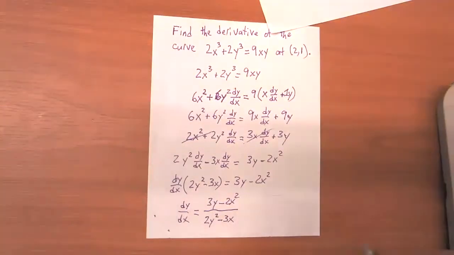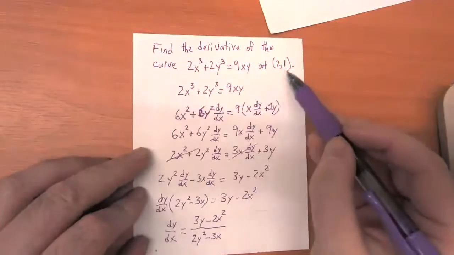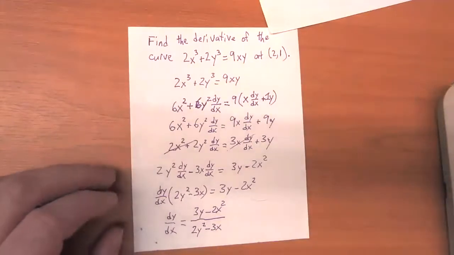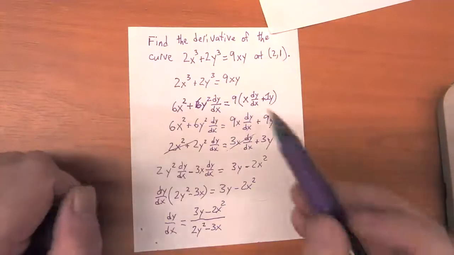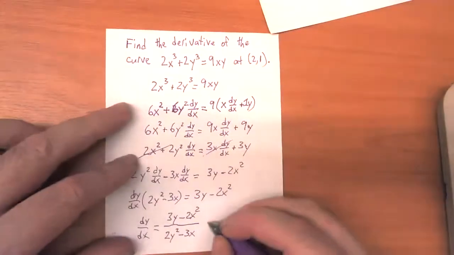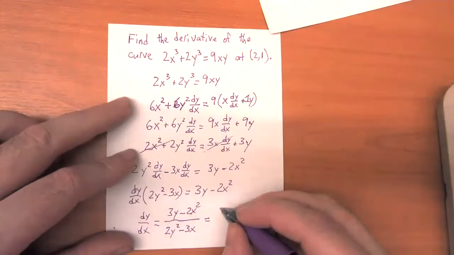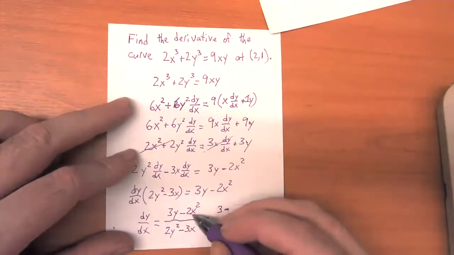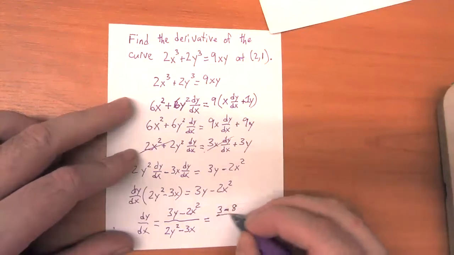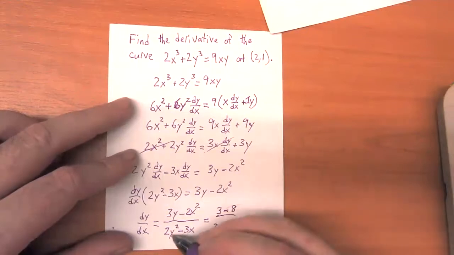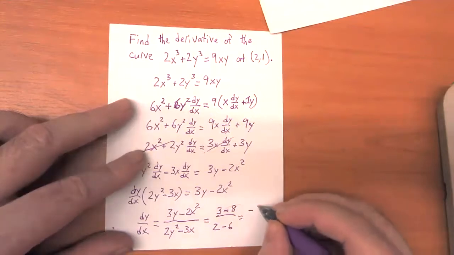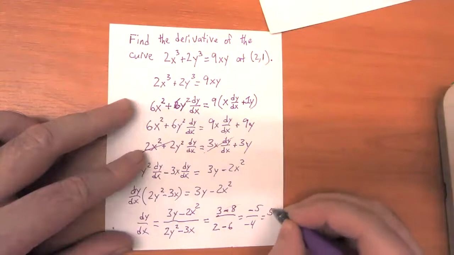Okay? And remember, our goal was to find the slope of this at the point 2 comma 1. So how can we find that slope using this formula? Well, just everywhere we see an x, we can replace it with a 2, and everywhere we see a y, we can replace it with a 1. So this is equal to 3 times 1 minus 2 times 2 squared, which is 3 minus 8, over 2 times y squared, which is 2, minus 6, which is equal to negative 5 over negative 4, which is equal to 5 over 4.